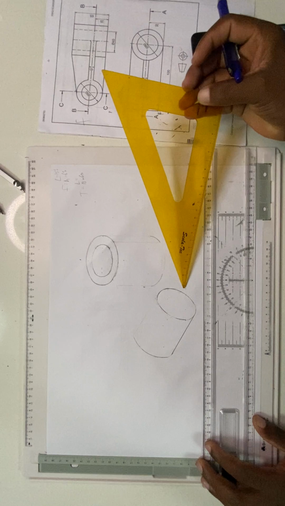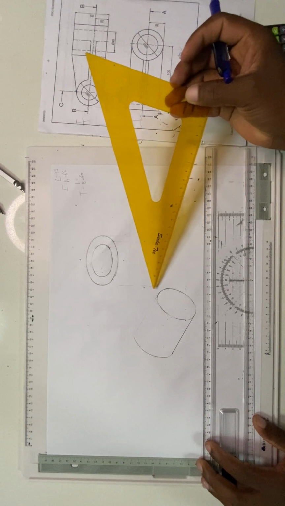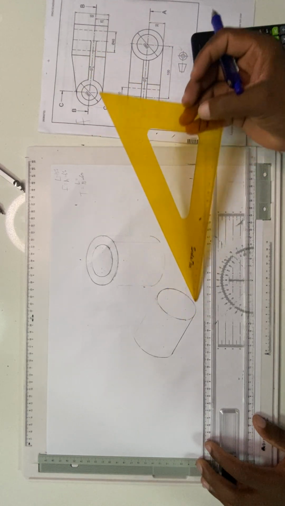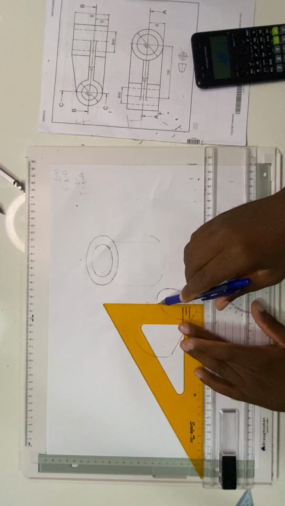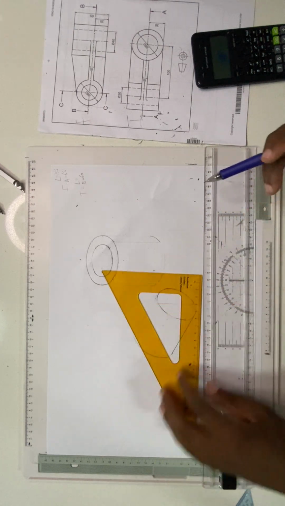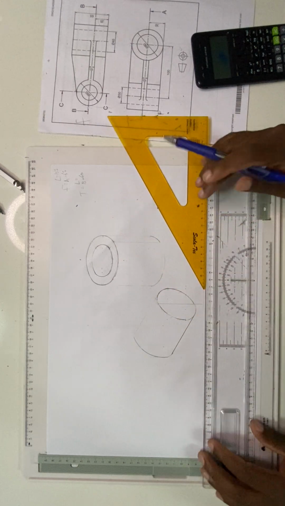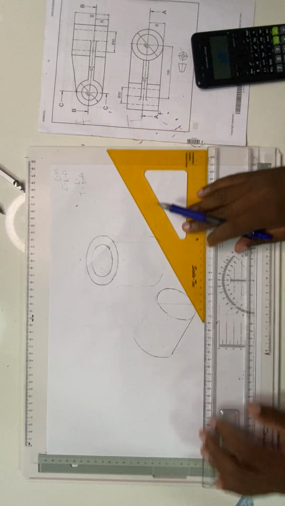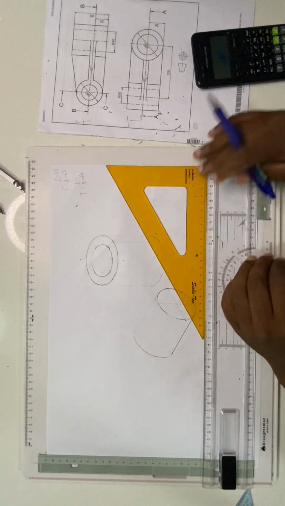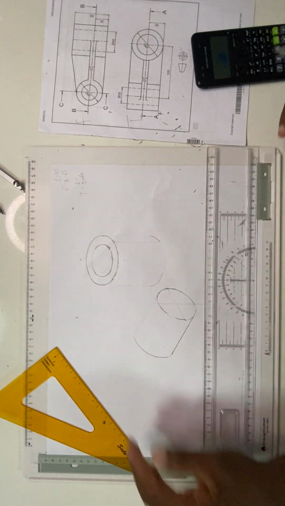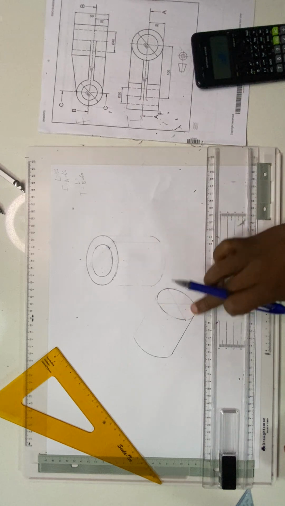Remember, this was our box. Here is our box. Our center line is here. Coming down, another one. Another center line was this one. Okay. Remember, this is our center line for this circle.